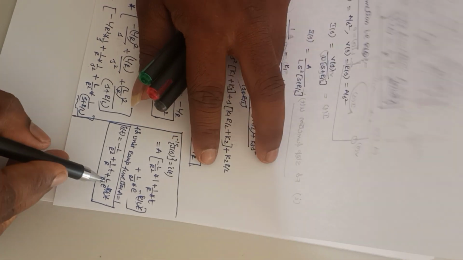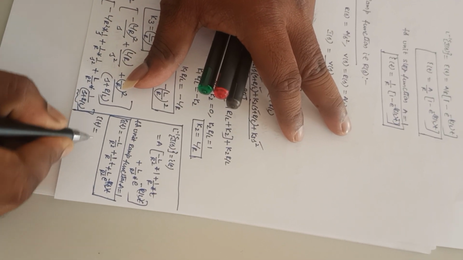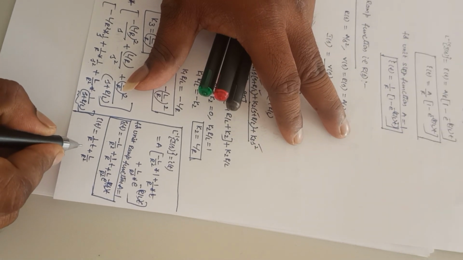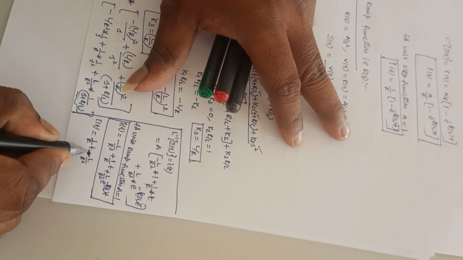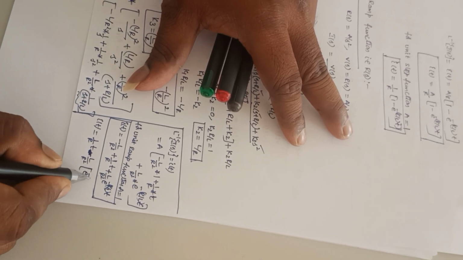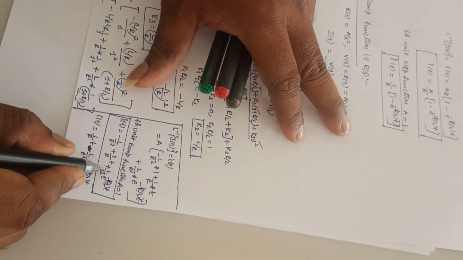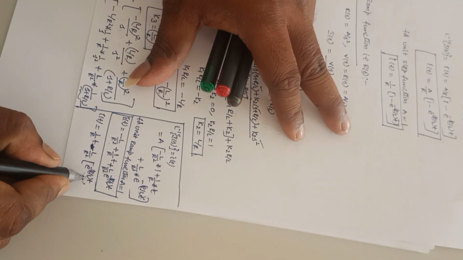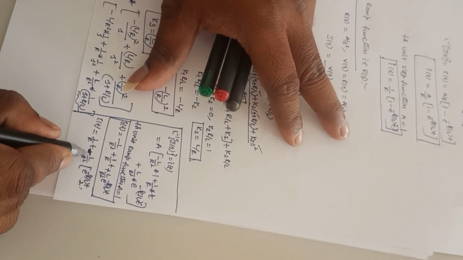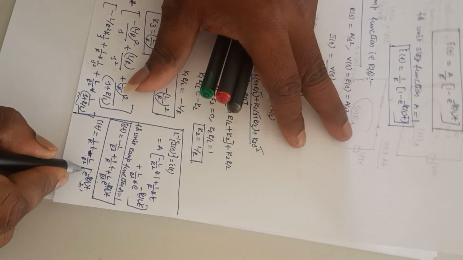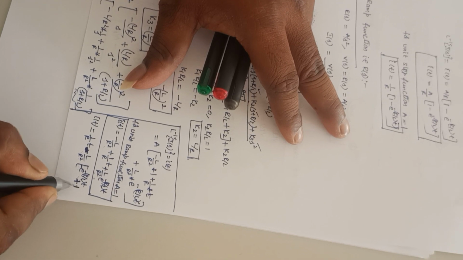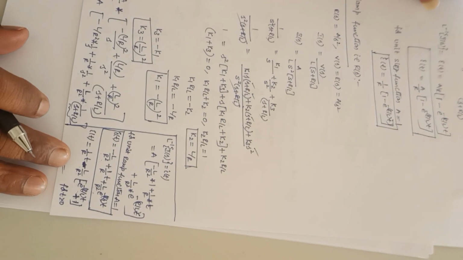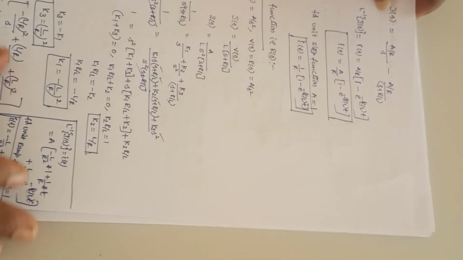Here I can take this L by R square as a common. I of t is equal to, first write 1 by R into t plus L by R square minus L by R square. You take this minus L by R square as a common, it is e power minus R by L into t minus 1 plus 1. So if I take this, it is minus L by R square, and it is plus 1 for t greater than 0. So this is the expression if you apply unit ramp function for the RL circuit.